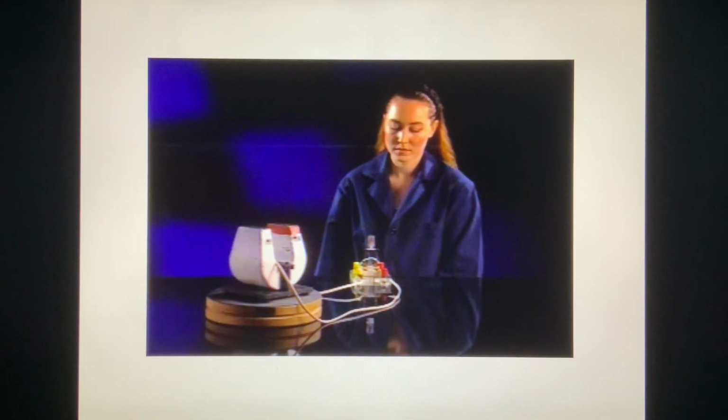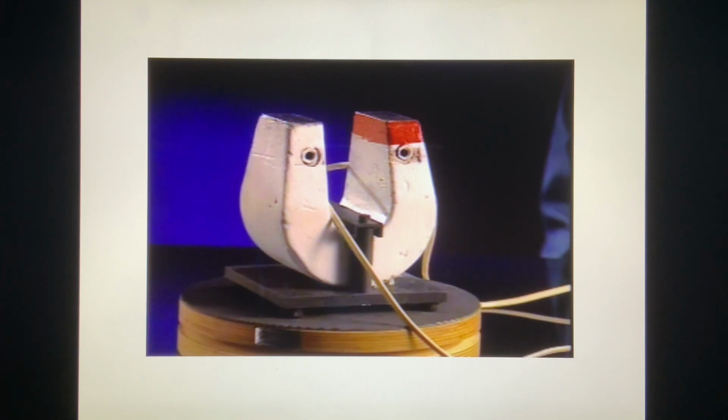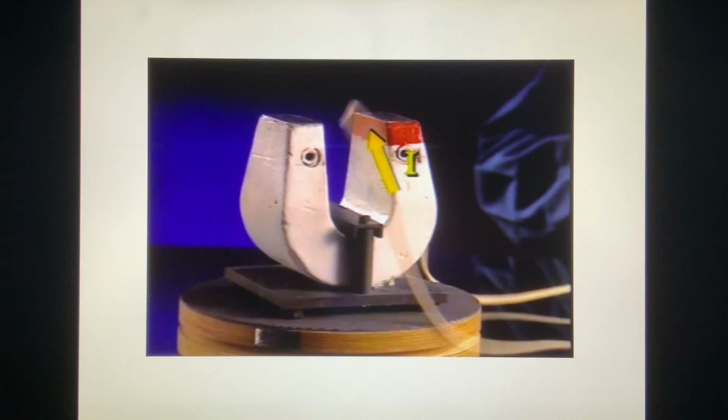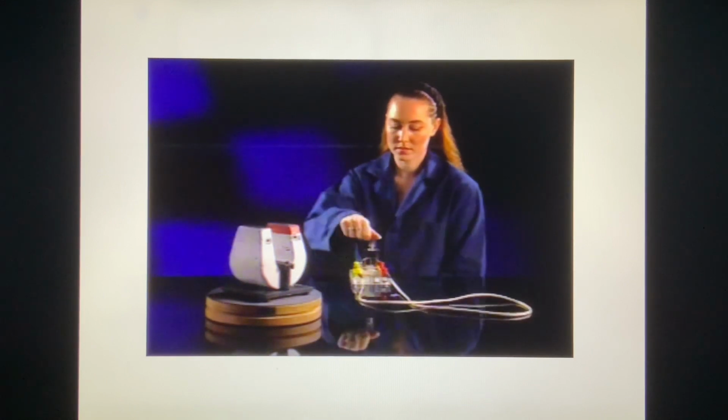We'll use a large horseshoe magnet and a current-carrying wire to show the force a magnetic field exerts on a current. The wire is placed between the arms of the horseshoe magnet. Then 20 amps is run through the wire in the direction shown by the arrow. The wire jumps out of the magnet.